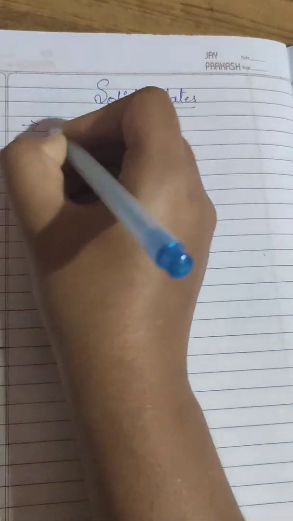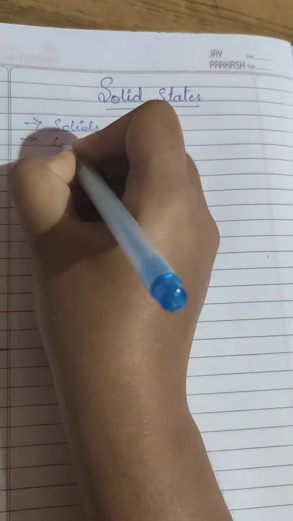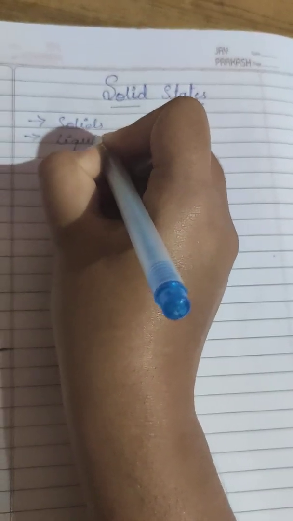Today we are going to discuss the topic of solid states. Before going to the topic solid states, let's first discuss the basics. We have learnt in earlier classes that there are three states of matter called solids, liquids and gases.